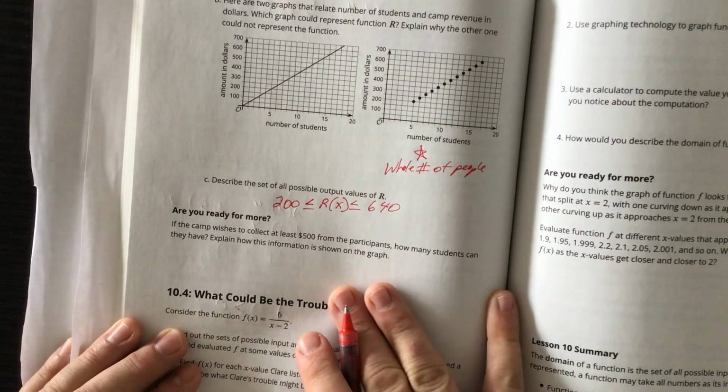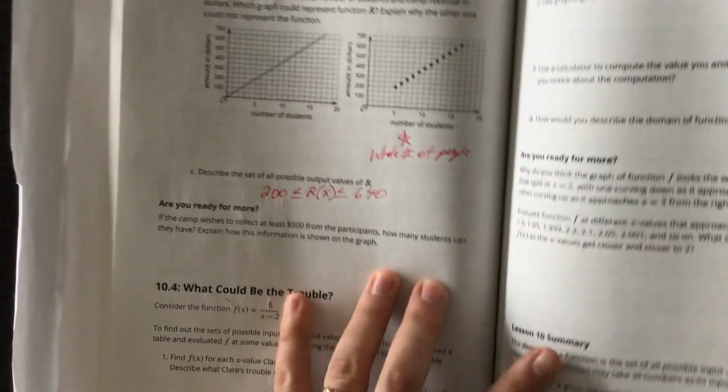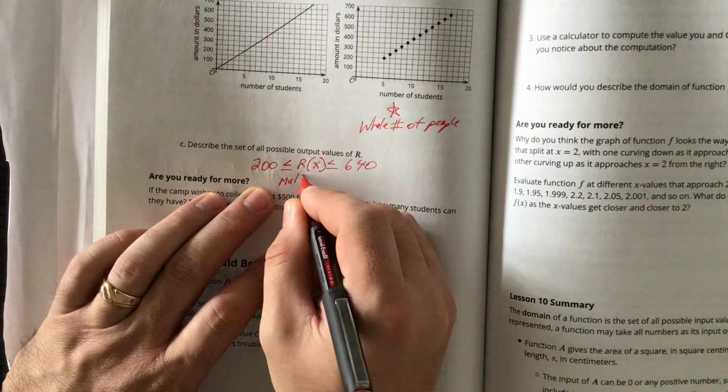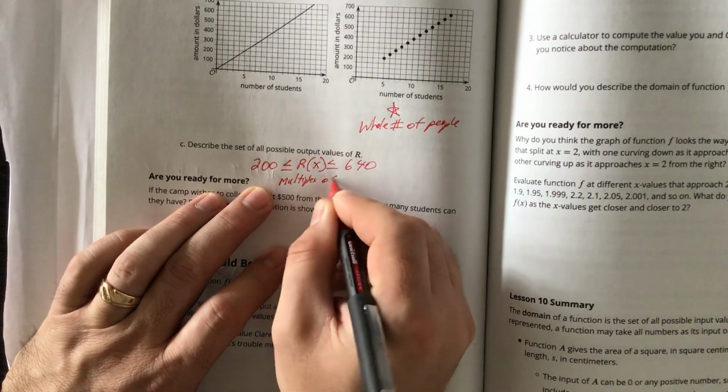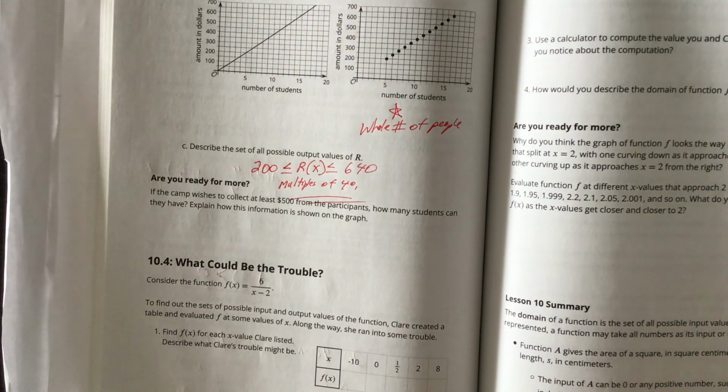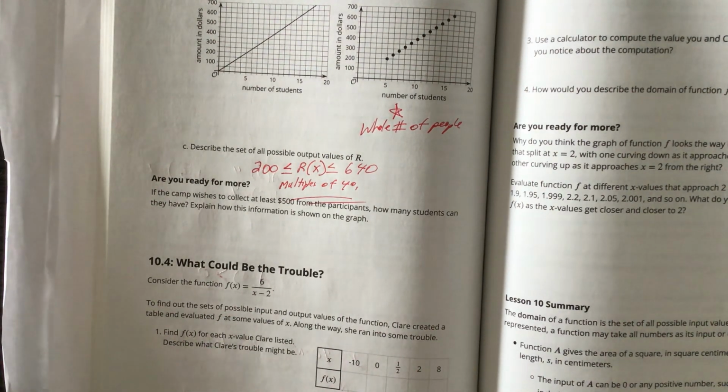Okay, so I'm going to make note that it is between 200 and 640, but it is multiples of 40. Because every person would add $40, right? 200, 240, 280. It is multiples of 40.